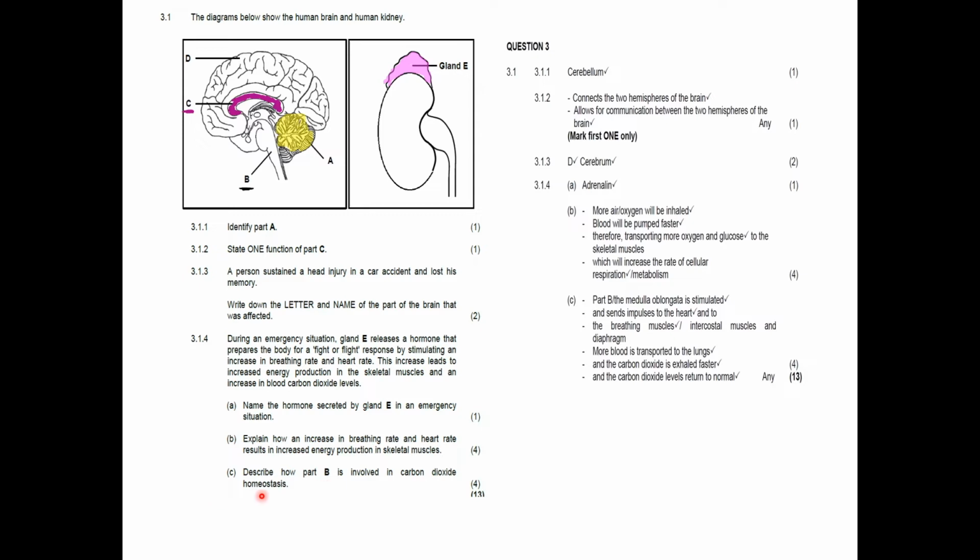C. Describe how part B is involved in carbon dioxide homeostasis. This is a very nice question. This question comes out a lot in the matric exams. So we know part B is the medulla oblongata. If the medulla oblongata is stimulated, it will send impulses to the heart.